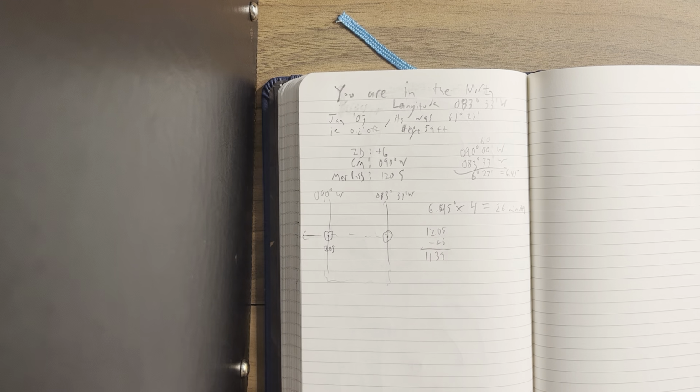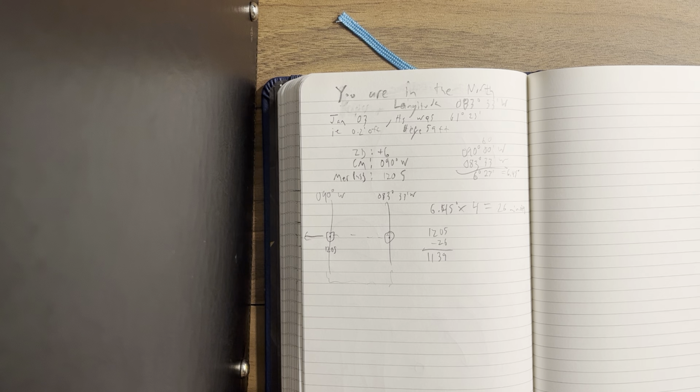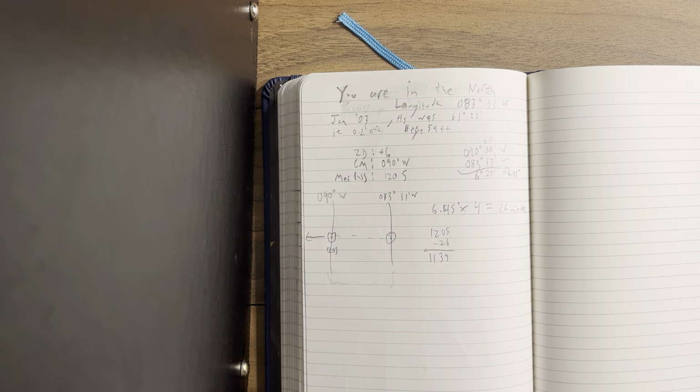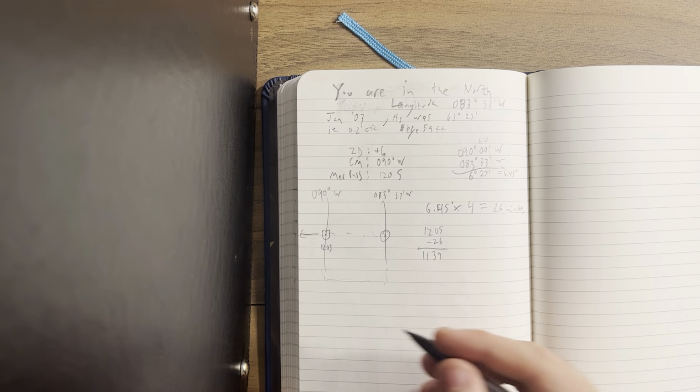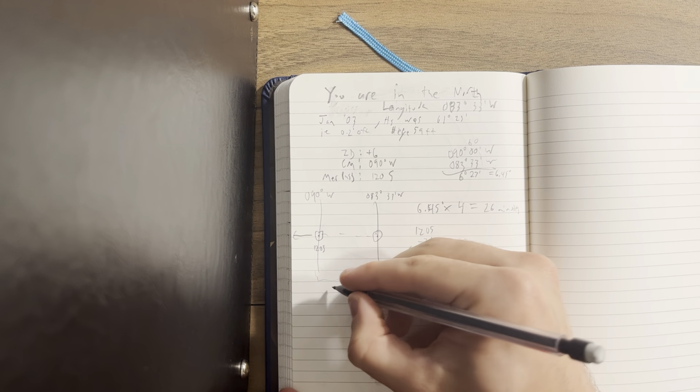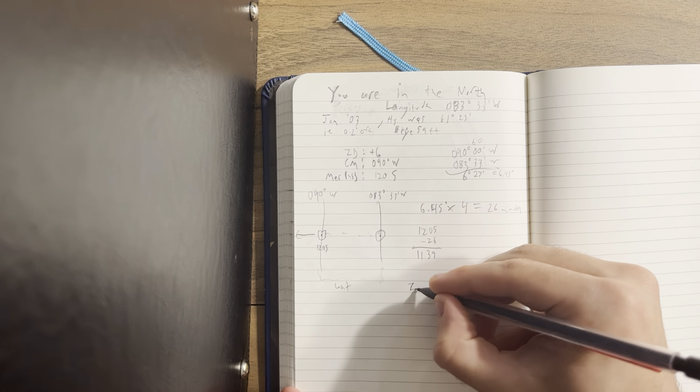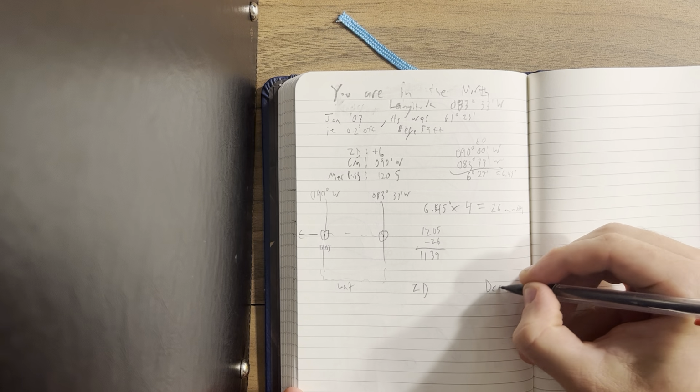Now that we know that, we can actually go on to calculating our latitude. Remember, the three things we're comparing is latitude, zenith distance, and declination.